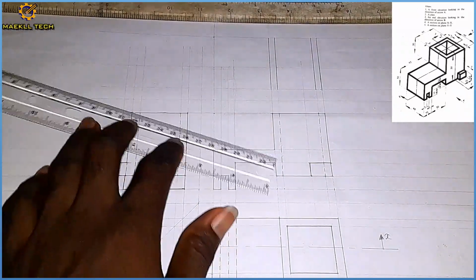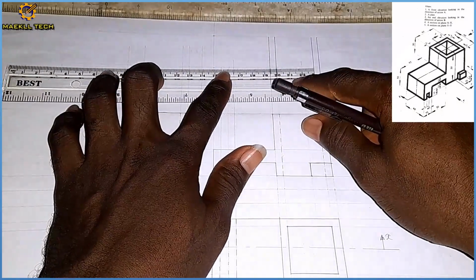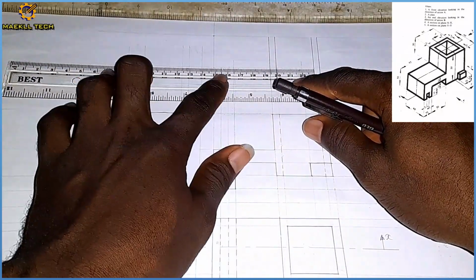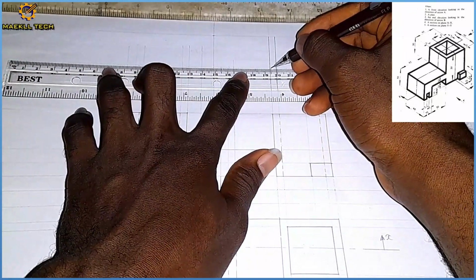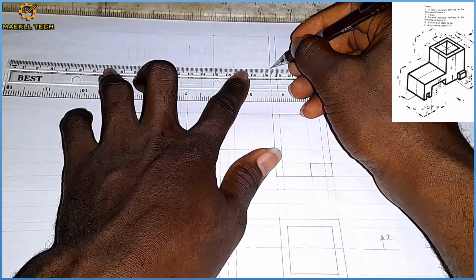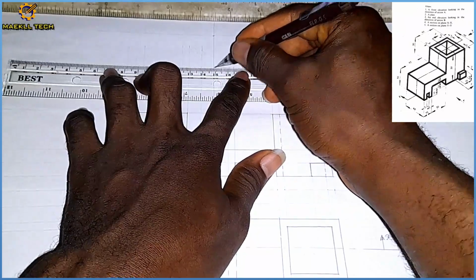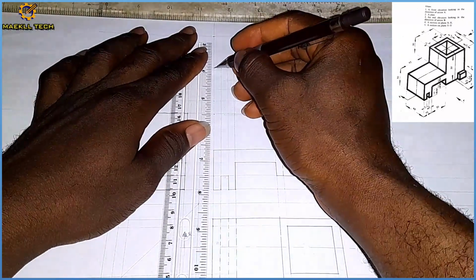Okay, so that 30 that I produced earlier on, this will be drawn from this area like this, all the way like this. Okay, and all the way like this.